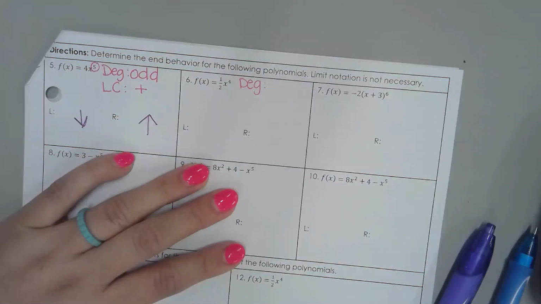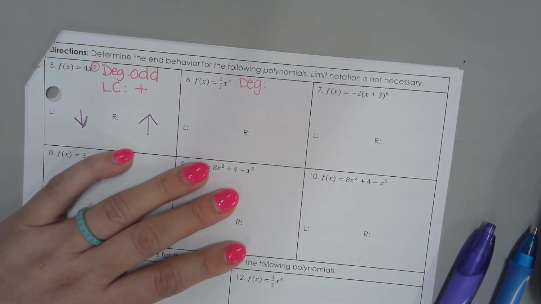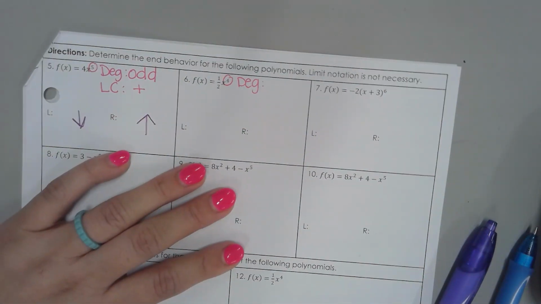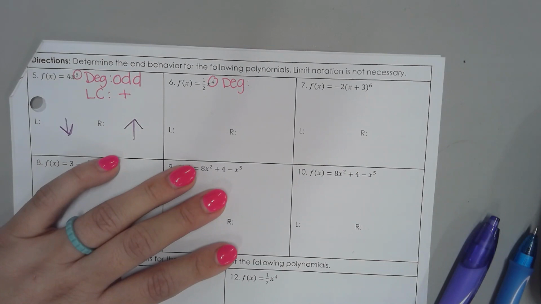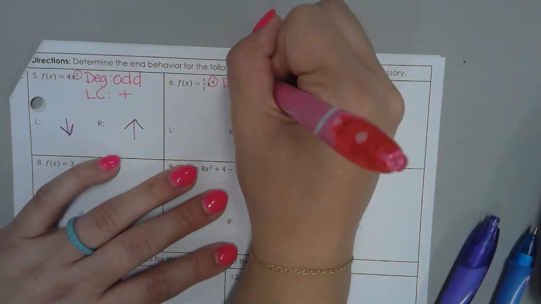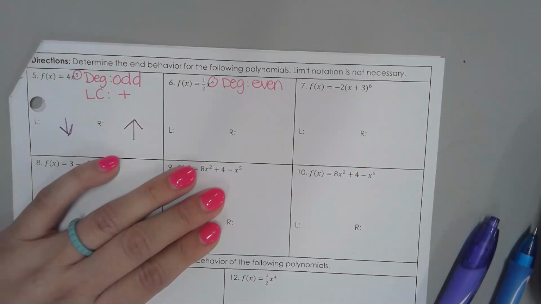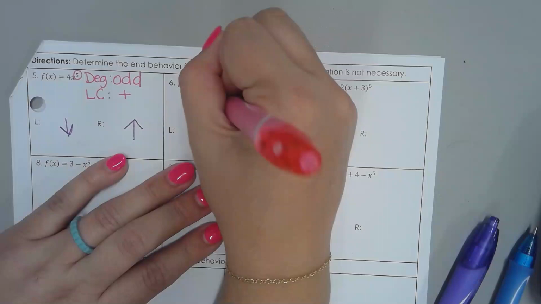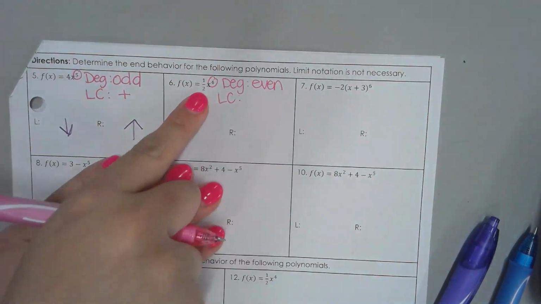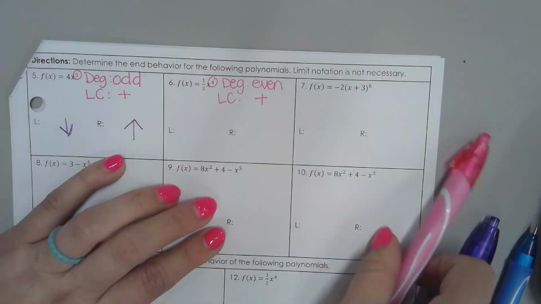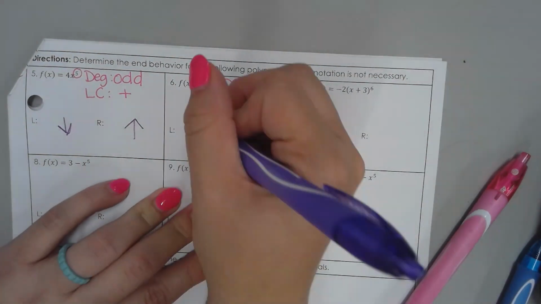All right. Number 6, degree. Even or odd? Even. Which means my arrows are going to point in the same direction. And then my leading coefficient, positive or negative? Positive. So same direction, positive, they both point up.